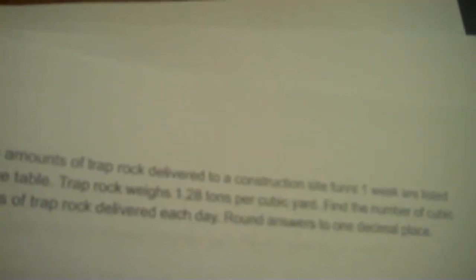Okay, number 17. The amounts of trap rock delivered to a construction site during 1 week are listed in the table. Trap rock weighs 1.28 tons per cubic yard. Find the number of cubic yards of trap rock delivered each day. Round answers to 1 decimal place. You've got to find the number of cubic yards delivered.